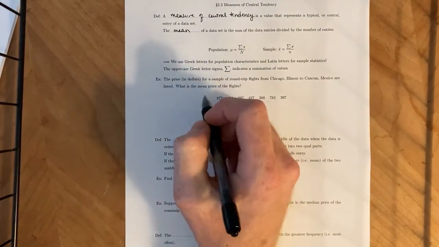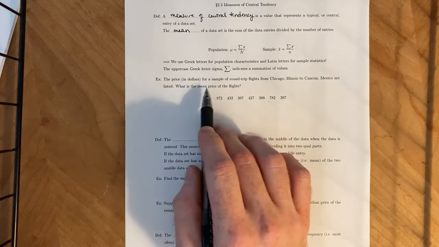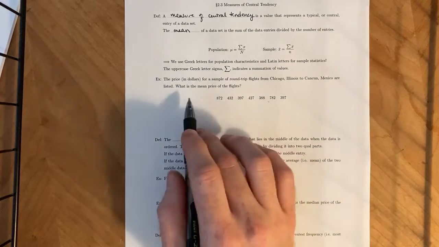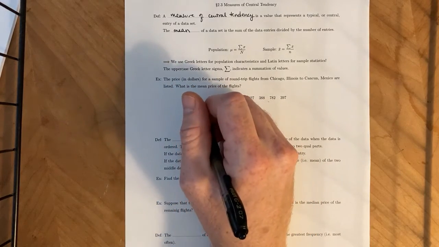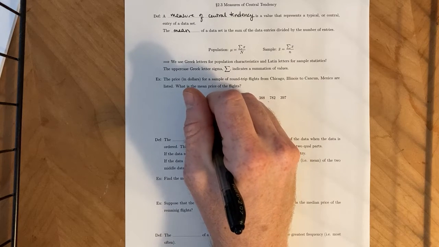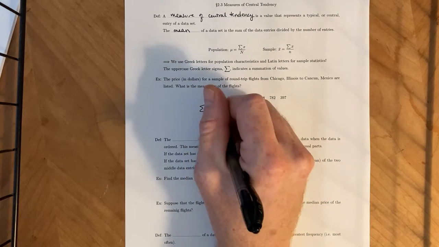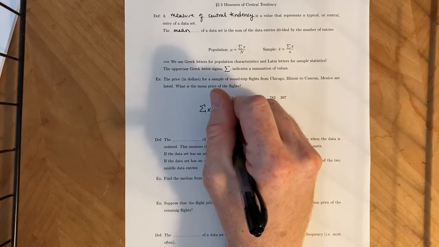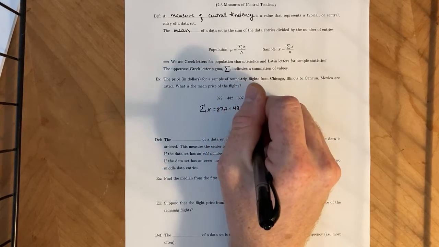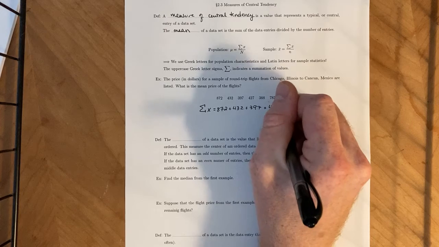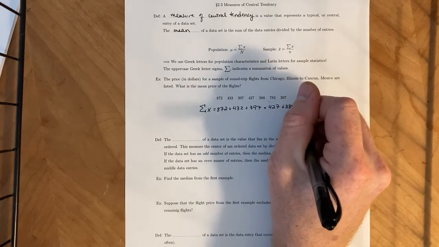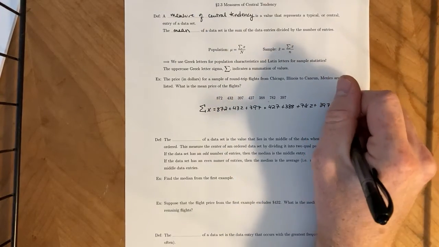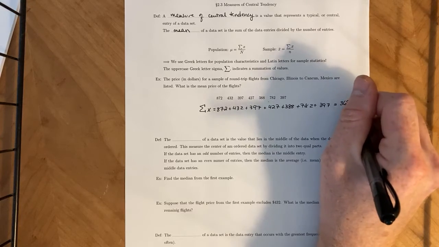We're going to look at this example here. So the price in dollars for a sample of round-trip flights from Chicago, Illinois to Cancun, Mexico are listed. What is the mean price of the flights? So using this, we need to first find sigma x. All right, so we're going to just add up these data values. And you can do this probably quicker in a calculator. And once you add that all up, you end up getting 3695.